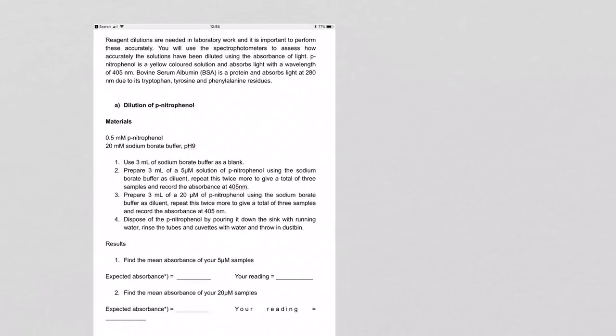The second experiment, let's see if I find the right one. Nope, that's not. Yep.